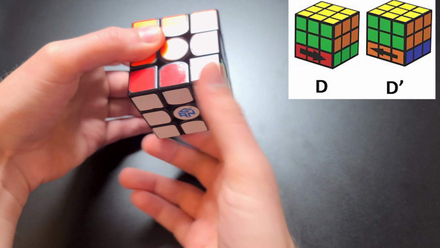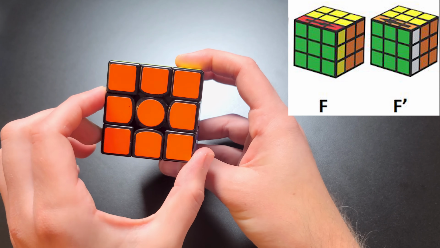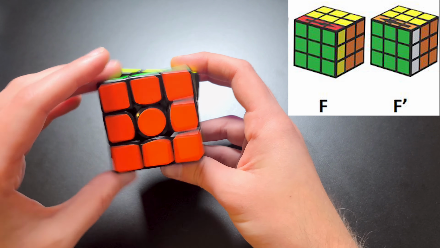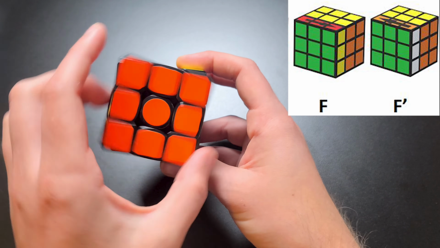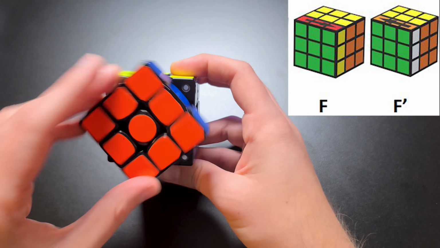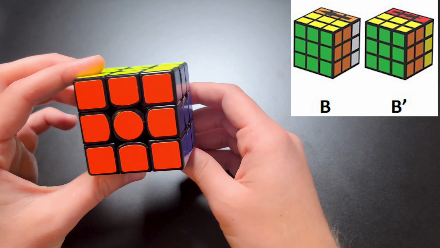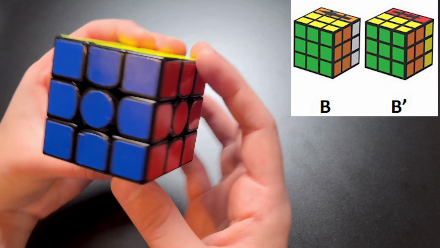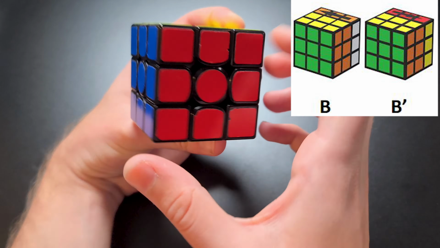and this is counterclockwise. We also have the front, which is denoted by a capital F, and that's the side facing us. This is really easy to visualize because it looks just like a clock turning, and then this is counterclockwise. And then you also have back, which is B. And so that's with respect to the back. So that's a B, and that's a B prime.